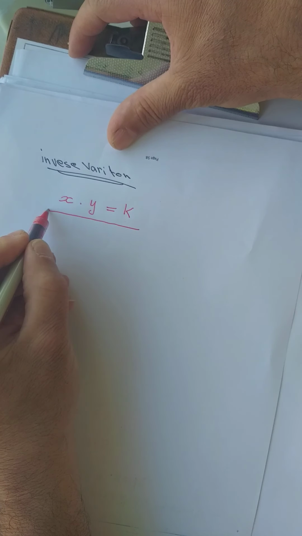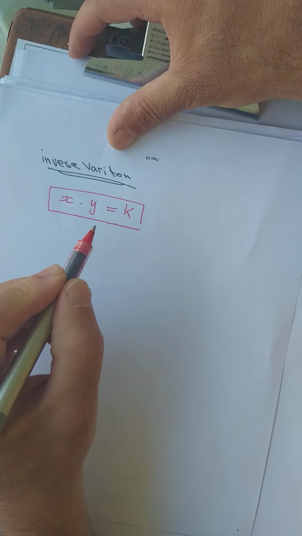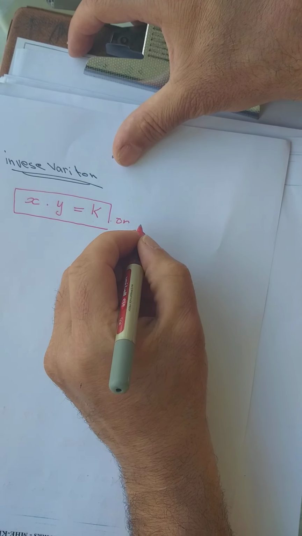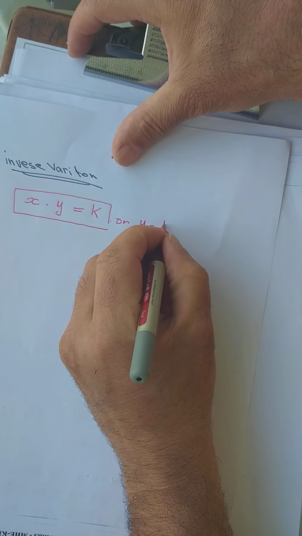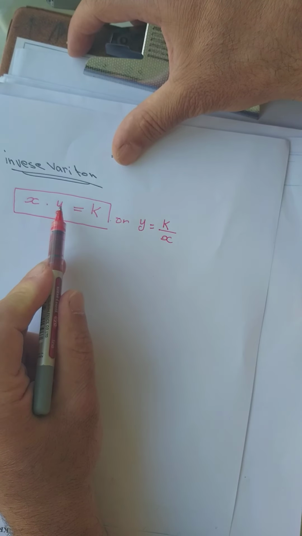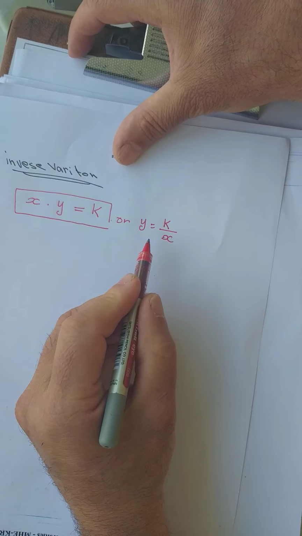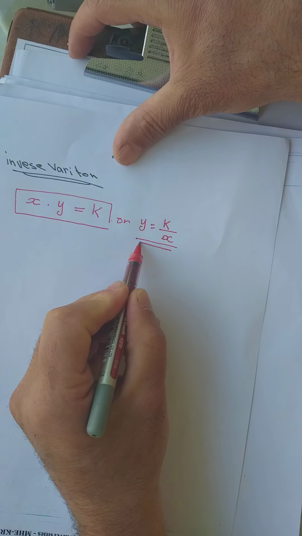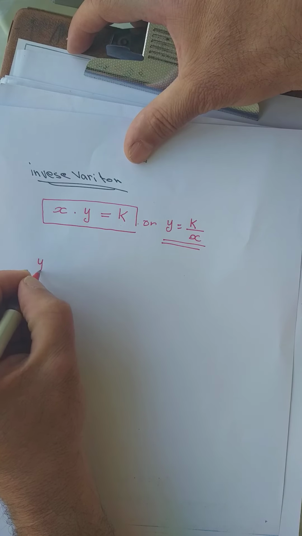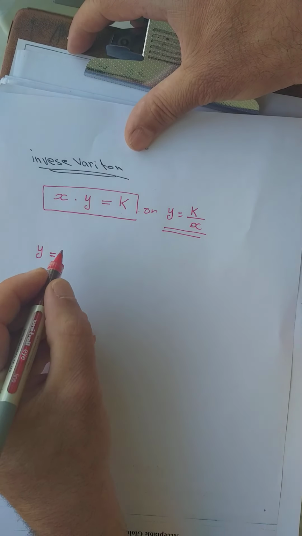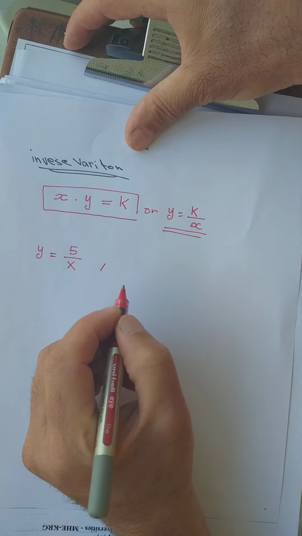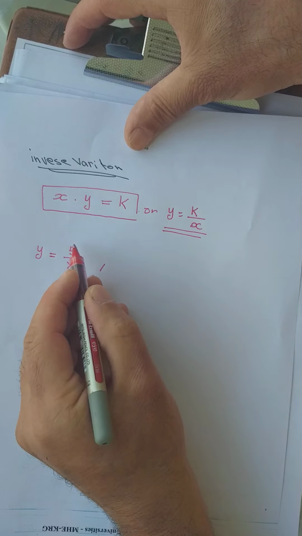x times y equals k is inverse variation, or sometimes we can write it like y equals k over x. This one is inverse variation, and this one is also inverse variation. For example, y equals 5 over x. This is inverse variation, and k is equal to 5.